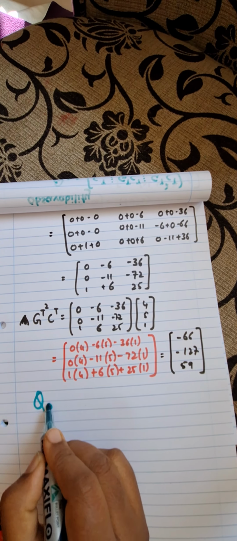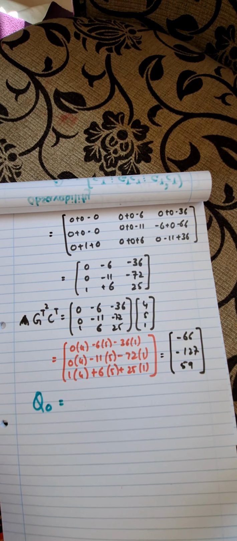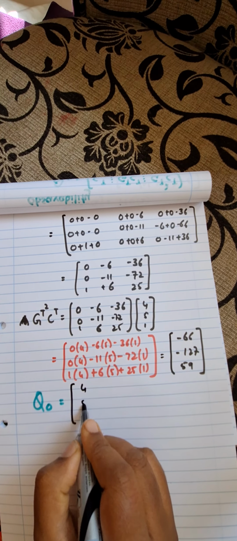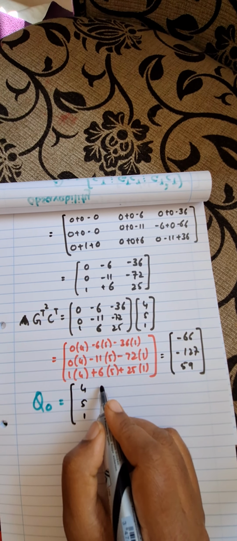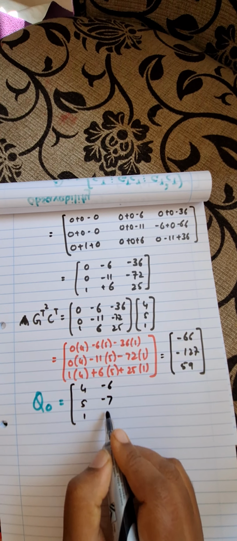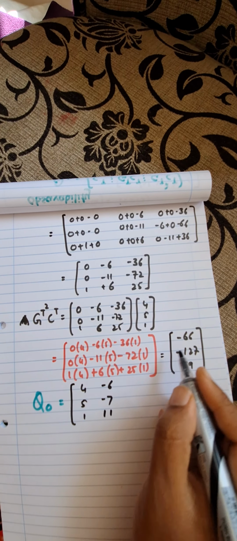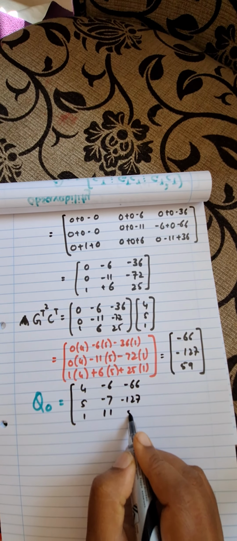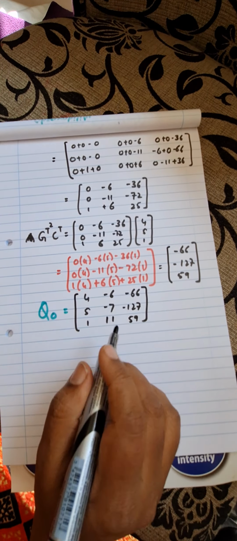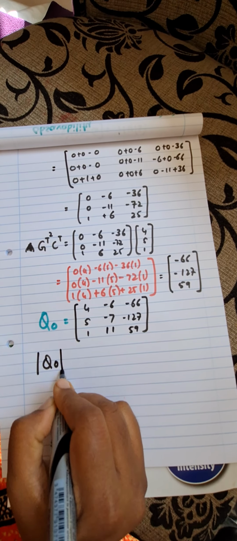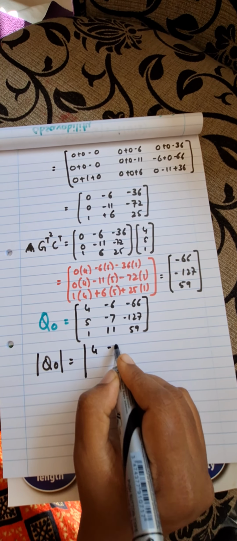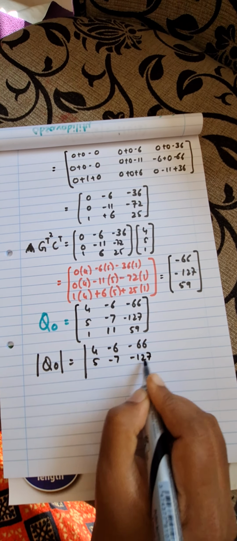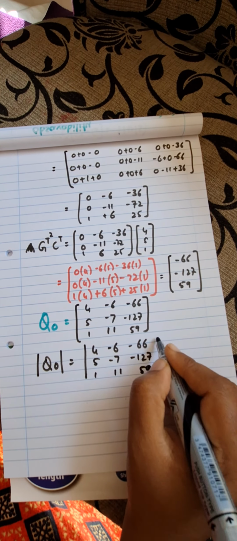So our matrix is what? C transpose, which is 4 5 1. Then G transpose C transpose is minus 6, minus 7, 11. Then G transpose square C transpose is minus 66, minus 127, 59. So we should find det of Q naught, which is det of 4, minus 6, minus 66; 5, minus 7, minus 127; 1, 11, 59.